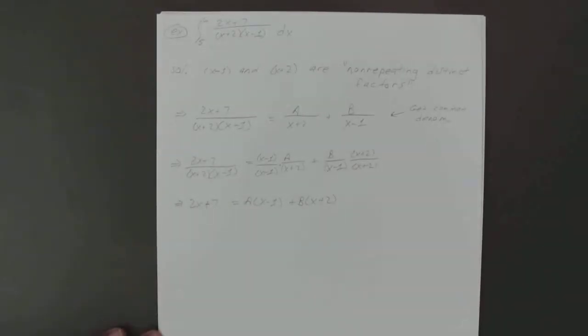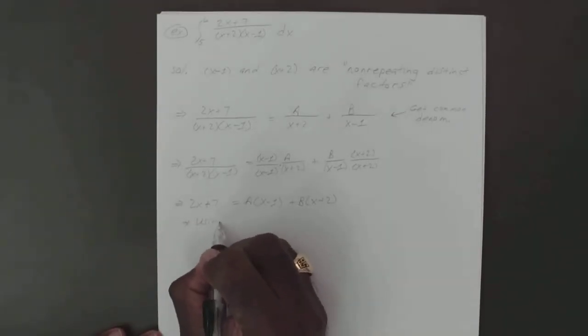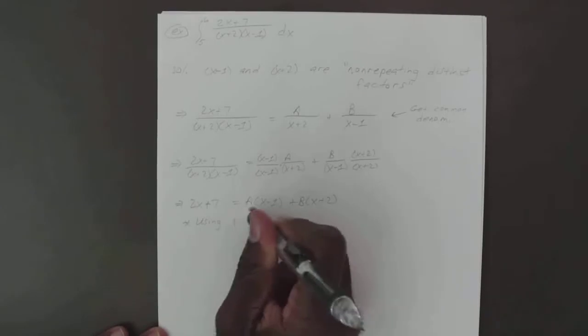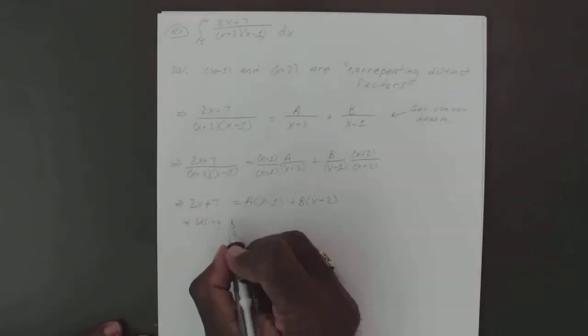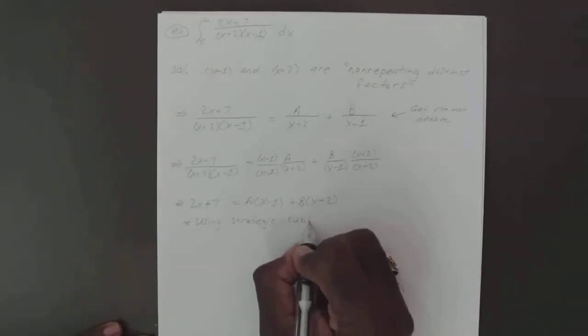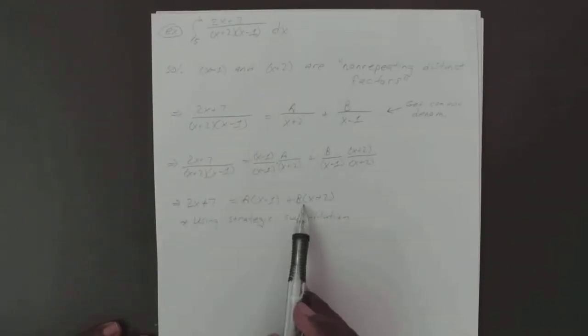Okay, so this is where we use what they call selective substitution. Well, not selective, more strategic substitution. We want to be able to solve for A and B. We're going to let x equal 1, then solve for B. Then let x equal negative 2, and solve for A.